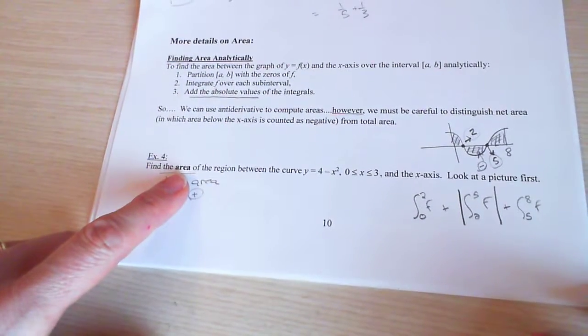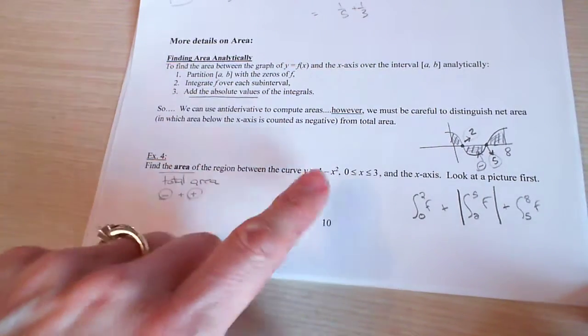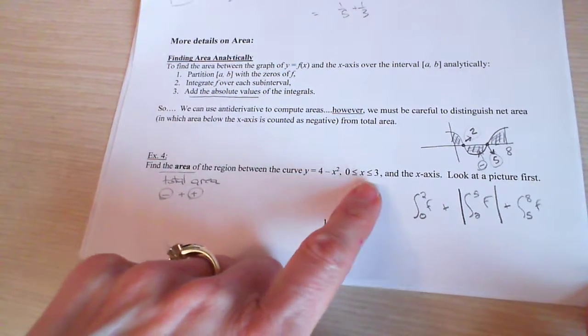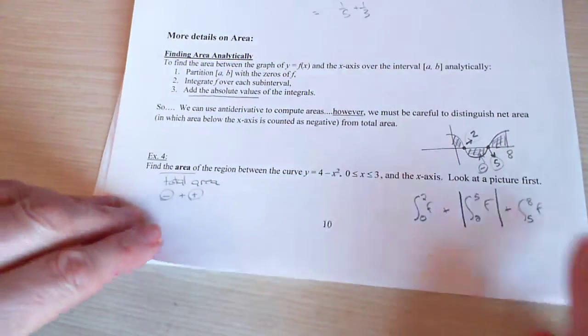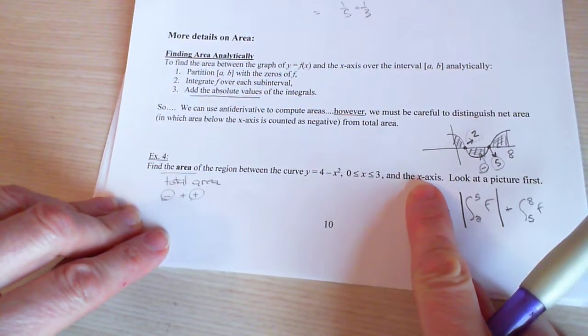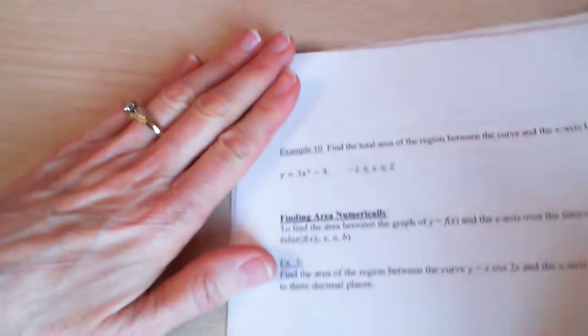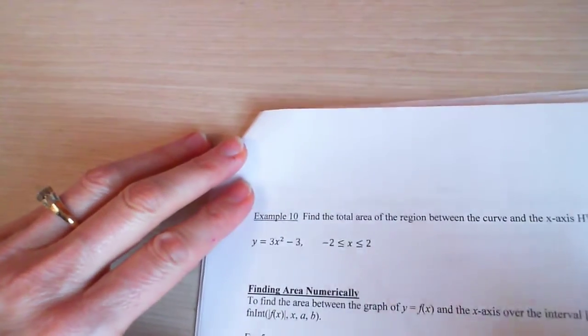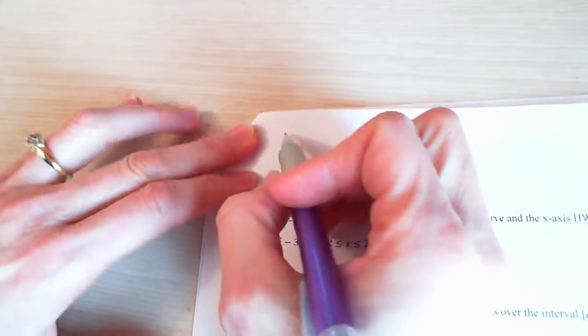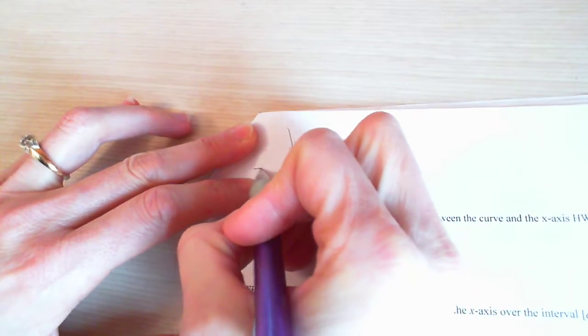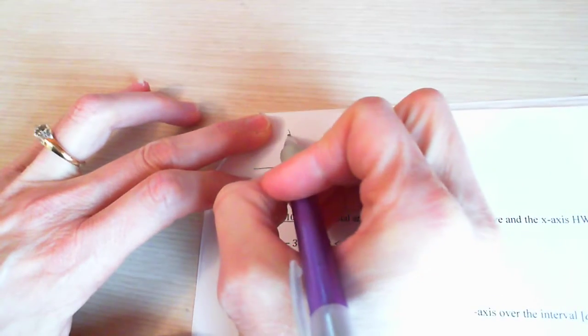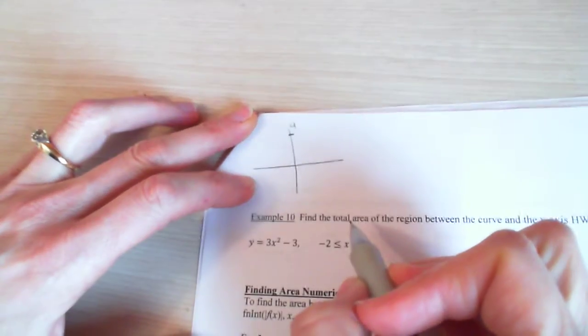Find the area. When it says area, it means total area of the region between the curve 4 minus x squared between 0 and 3. We're always looking at the area between the curve or the function and the x-axis. So we're going to sketch it first. These are the ones where being able to sketch a graph, even if it's non-calculator, is important. This is a parabola, flipped upside down, translated up to 4. So we're going to have something like this.